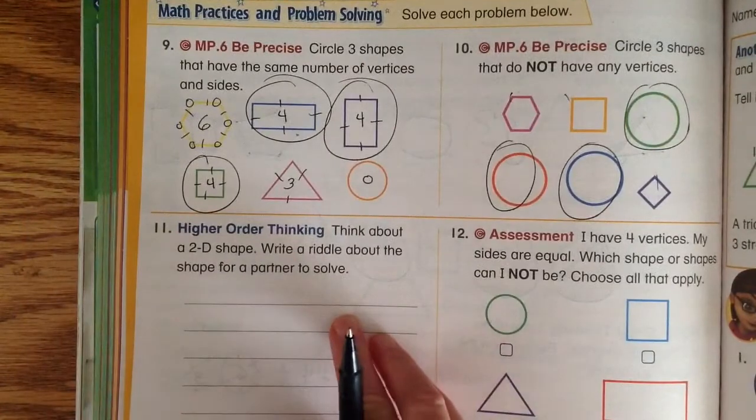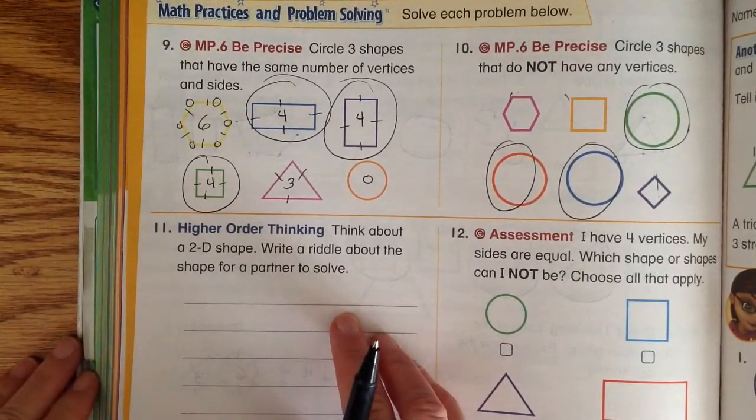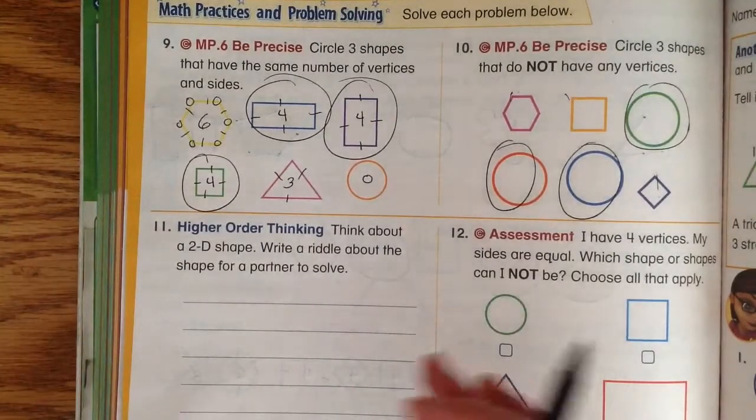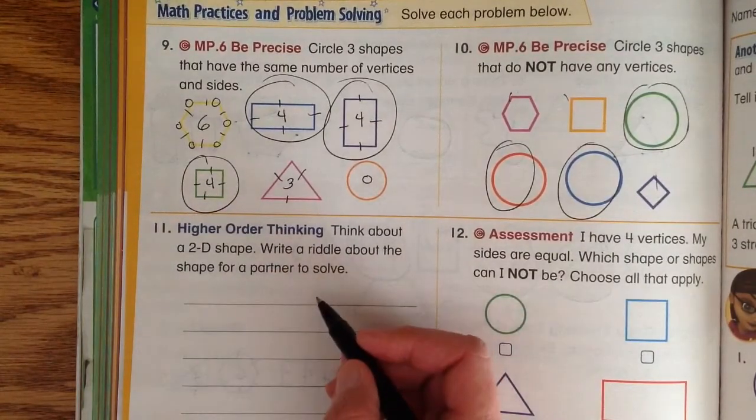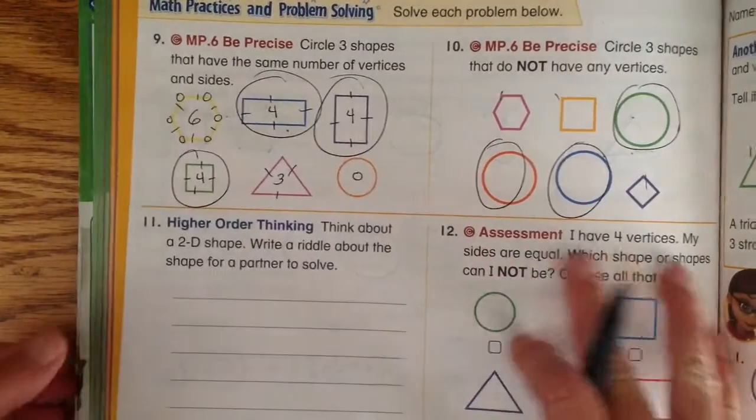All right, number 11 you would need to do on your own. It says, think about a 2D shape. Write a riddle about the shape for a partner to solve. So you could say, I am a shape that has 4 sides, and I am closed. And then they could draw a picture of your shape or something like that.